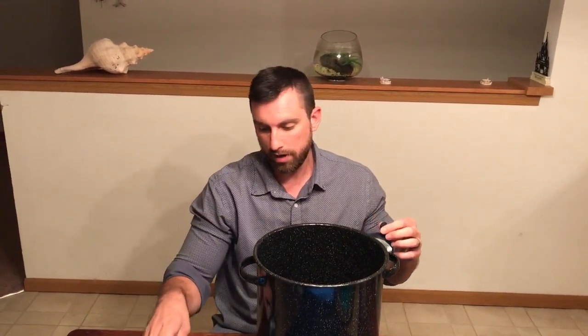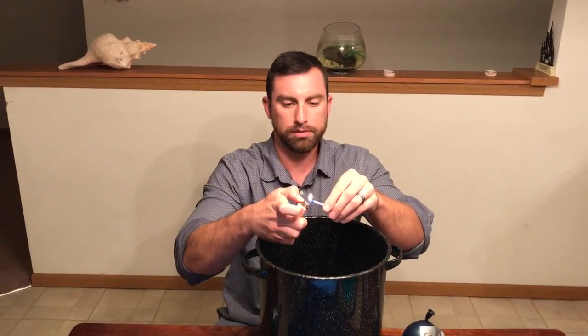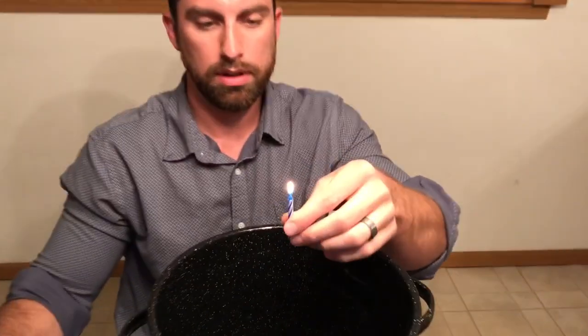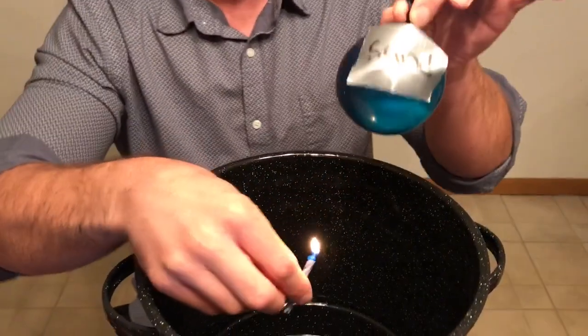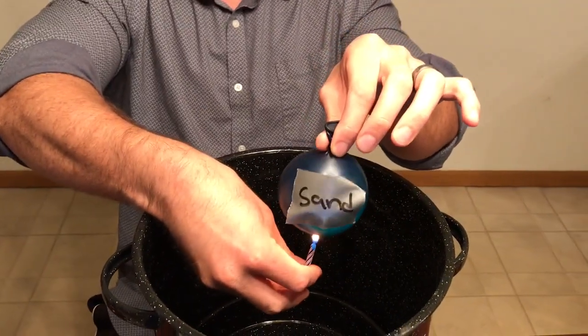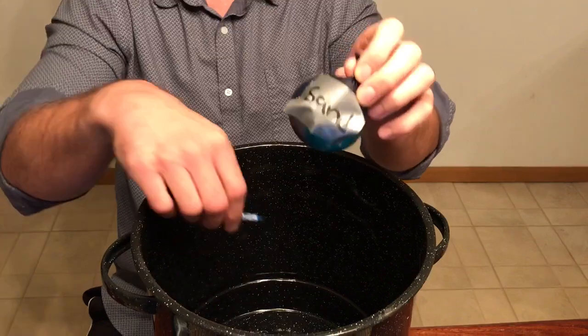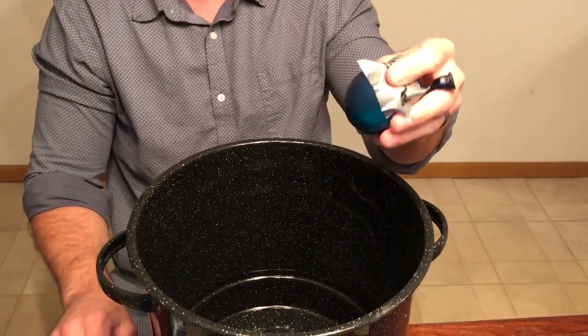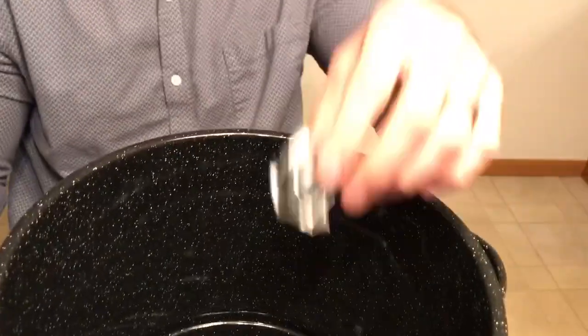So you can see that if I were to take this candle and hold it over this bucket, obviously, and I take my sand and I hold it here, the change in temperature is pretty quick. It didn't pop the way that I wanted it to, but you can see that, well, obviously.